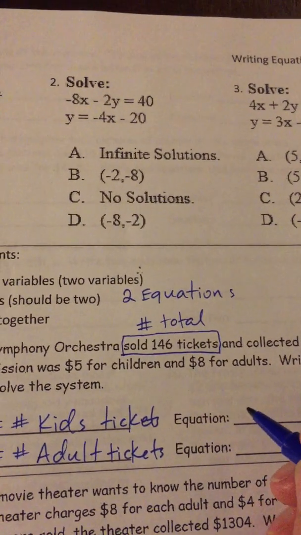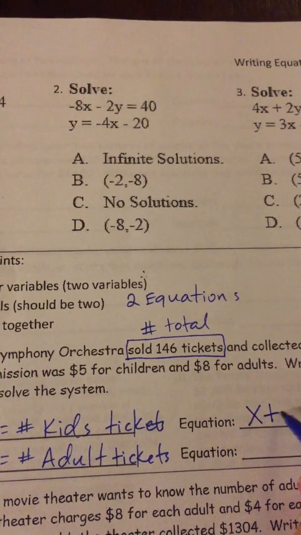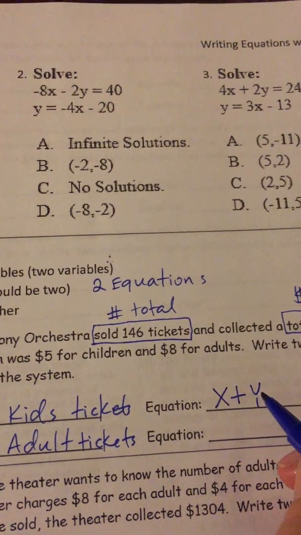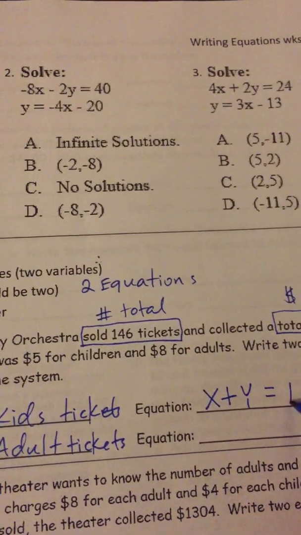So one equation is I can take X, which is the number of kids' tickets, add to it the number of adult tickets, which is Y. So all the kids' tickets plus all the adult tickets equals how many tickets were sold?